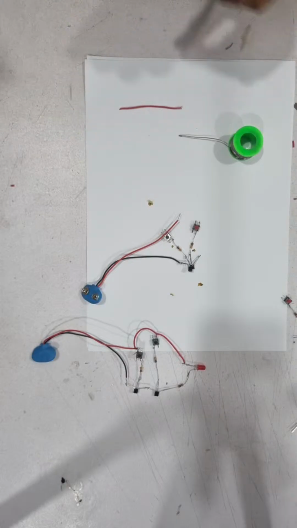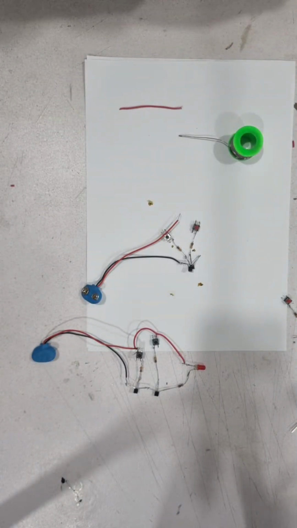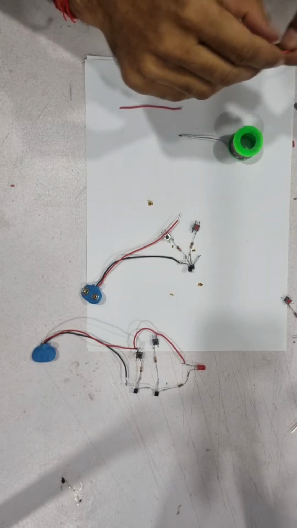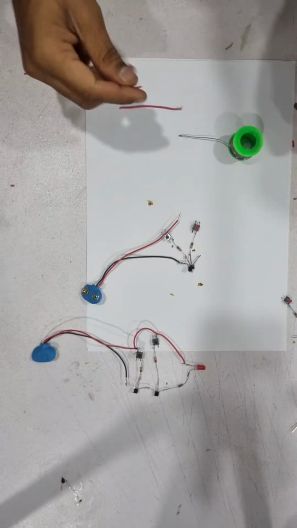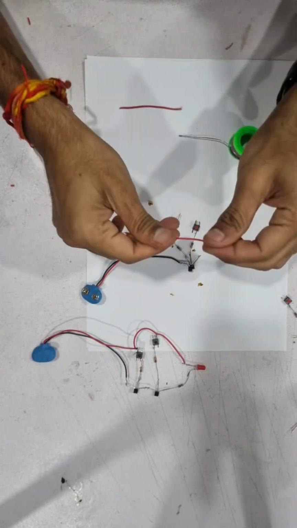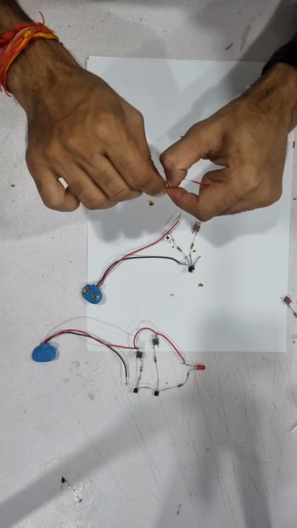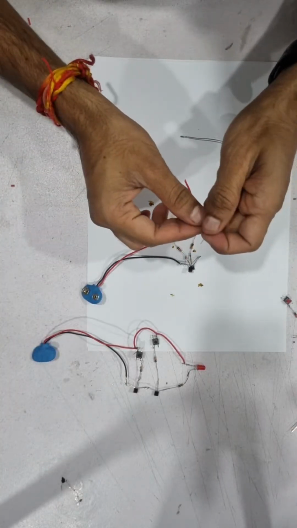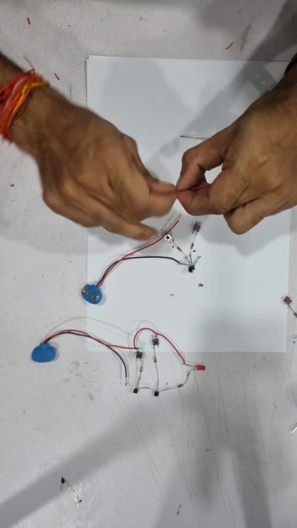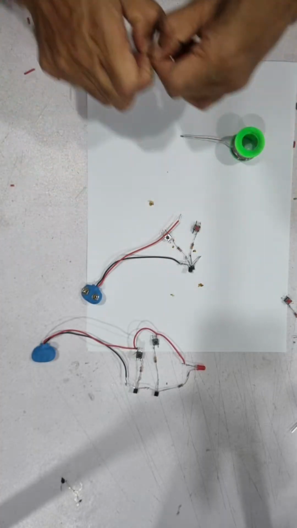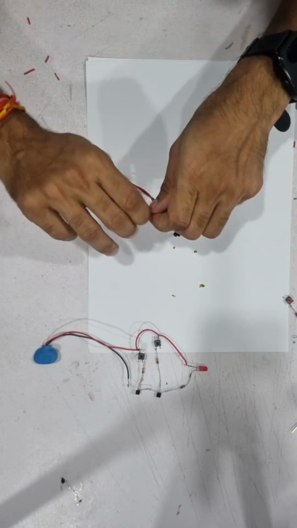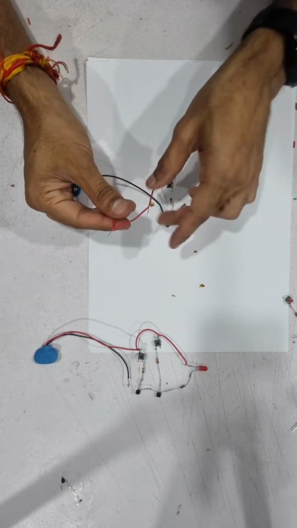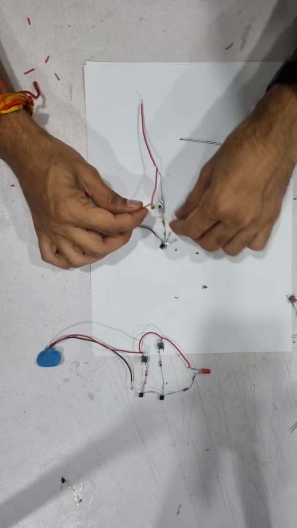I'll take another wires and then connect them together. I will join the first two wires together. On the other side, I will join it with the battery clip wire, the red one. I have two joints now, so let's see how I'm going to connect.